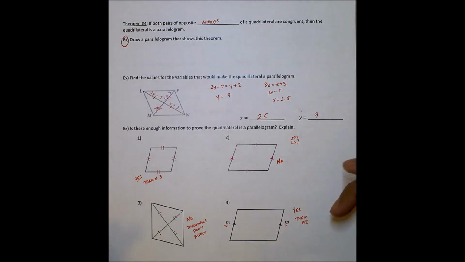Okay, all right, so there you have it. Being able to prove a quadrilateral is a parallelogram using some of the characteristics. See it.